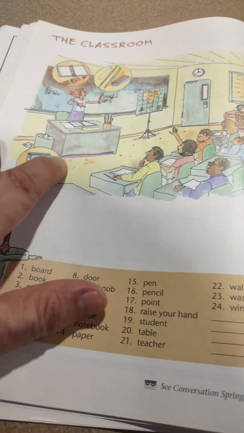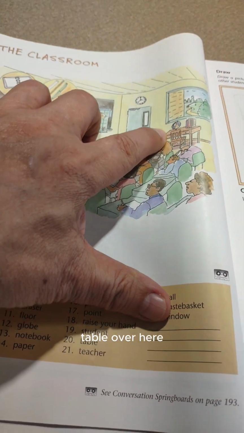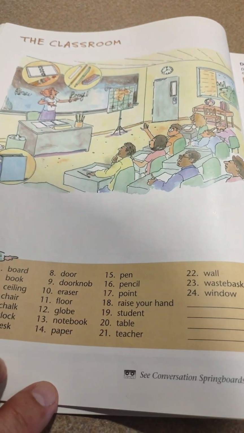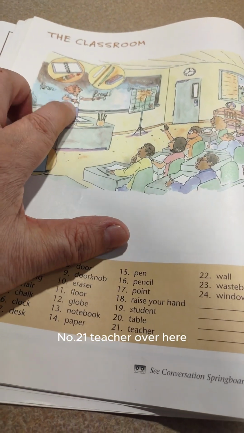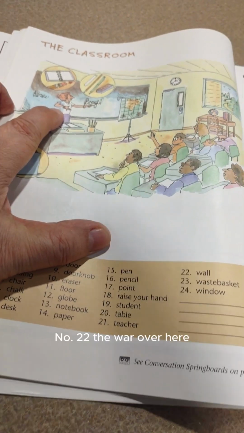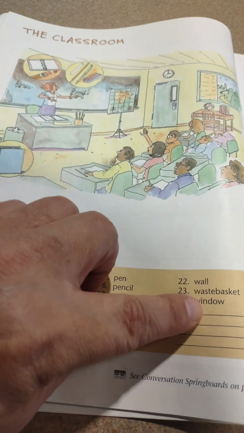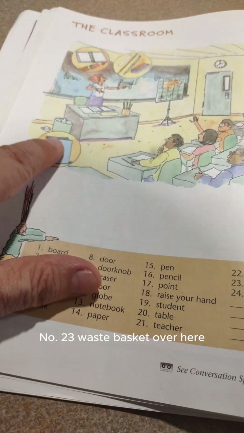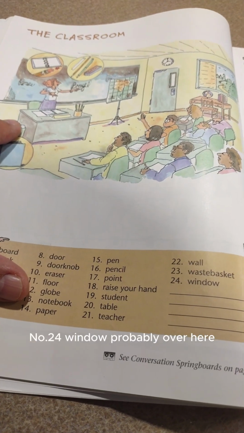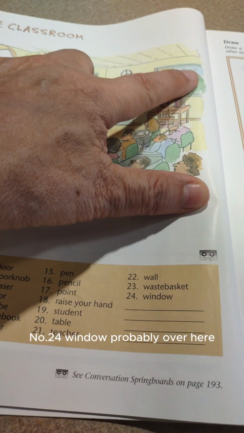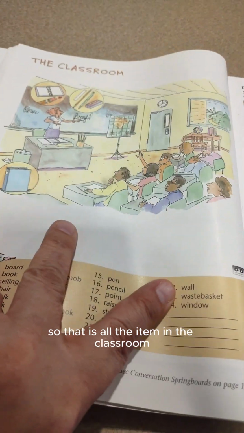These are students. Number 20, table. Table over here. Number 21 is teacher over here. Number 22, the wall over here. Number 23, waste basket. That's over here. Number 24, window, probably over here. So that is all the items in the classroom.